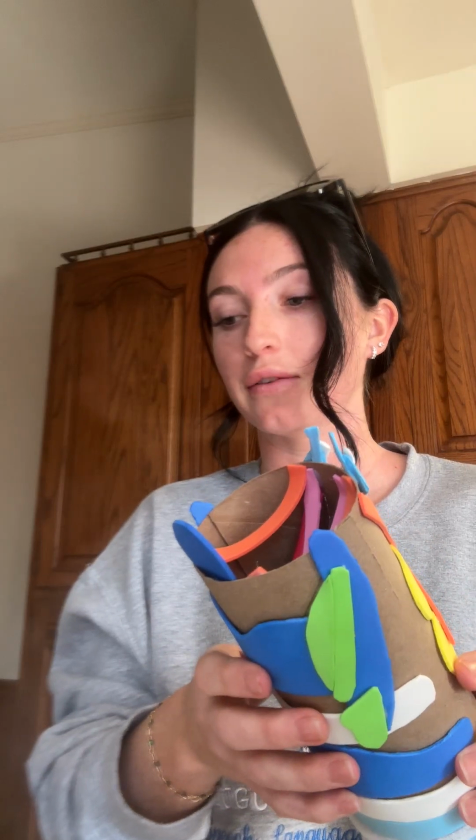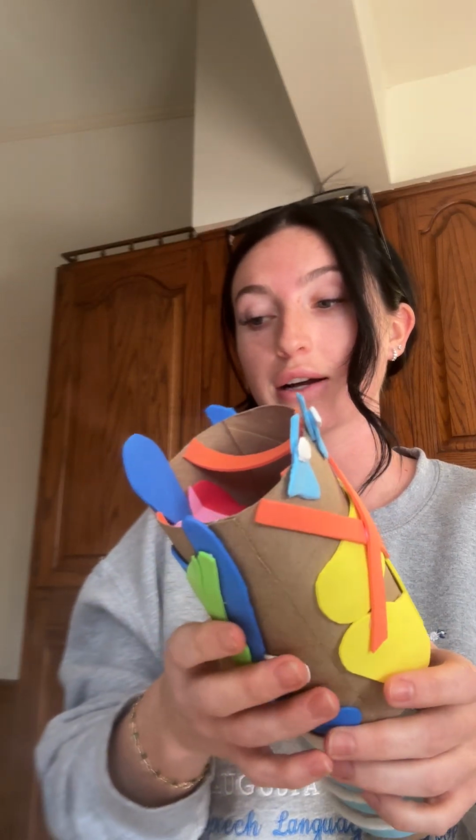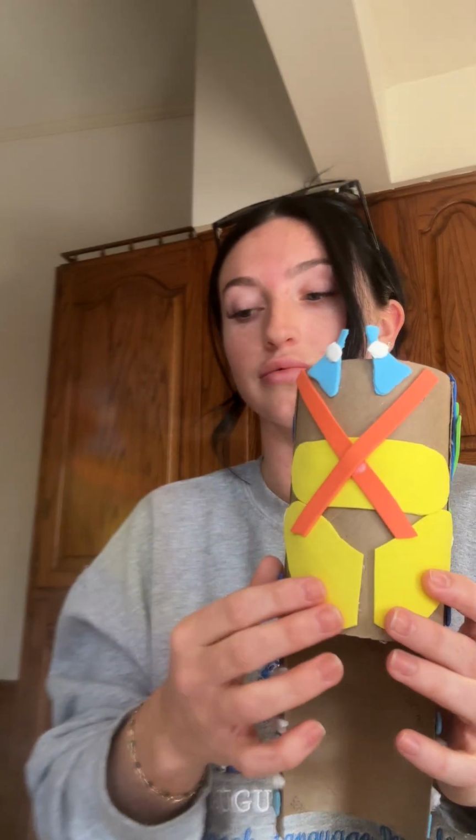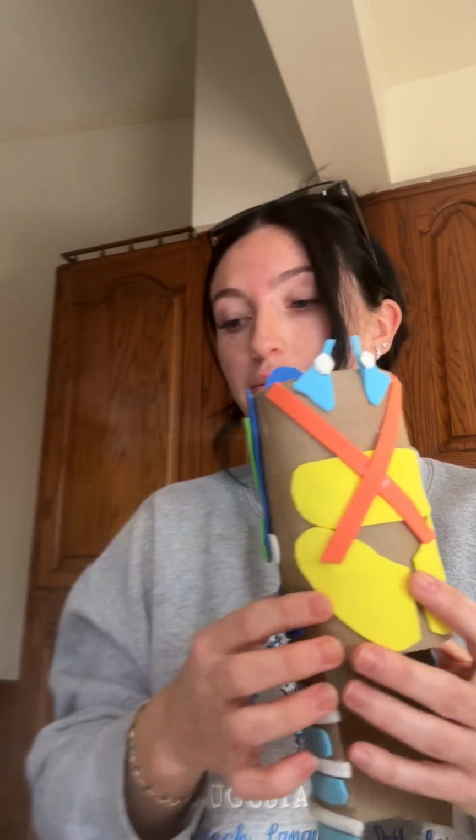And then we have the posterior cricoarytenoid muscle, and it is right here. Let me find it. And it is the only abductor of the intrinsic muscles. So it helps open the true vocal folds and keeps the airway open for breathing.